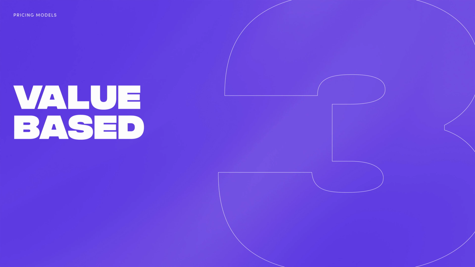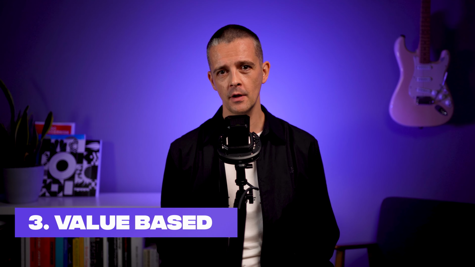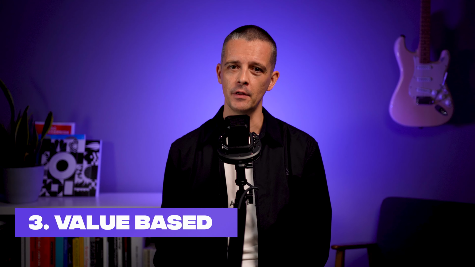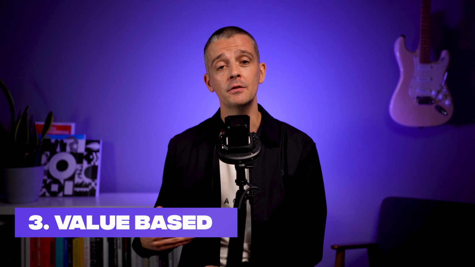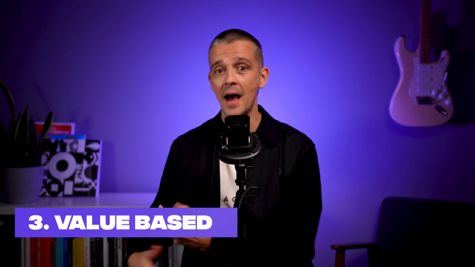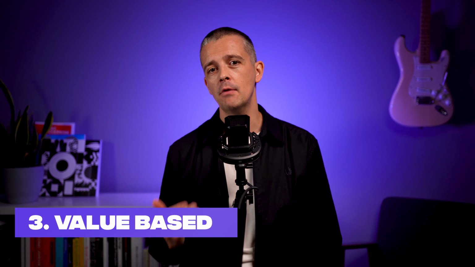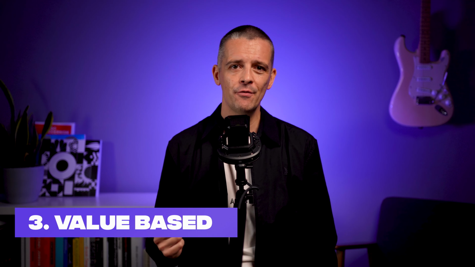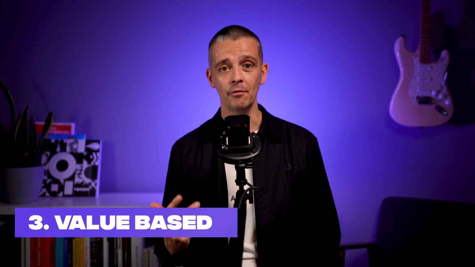Number 3, value-based. Value-based pricing looks the same as fixed price to the client. They are provided with a single project cost. The difference is the way you arrive at the figure. Instead of adding up the inputs, what it's going to take for you to deliver this project, all the time, all the resources, you consider the output. What is the market rate for this service? What difference is this going to make to the client's business? What ability do they have to pay?